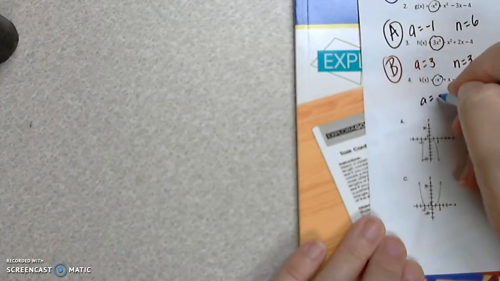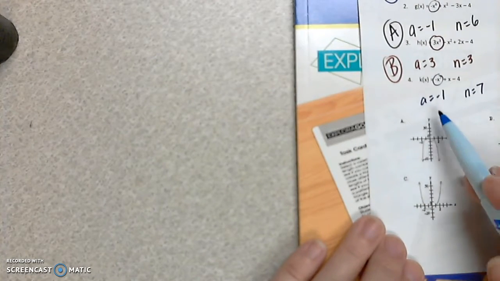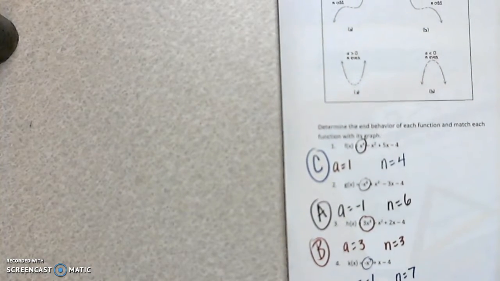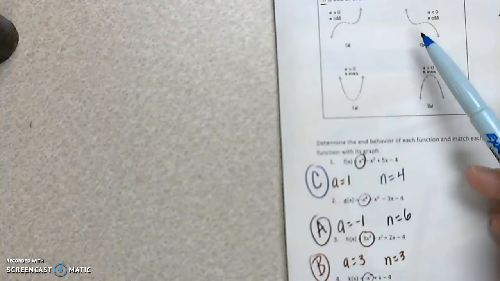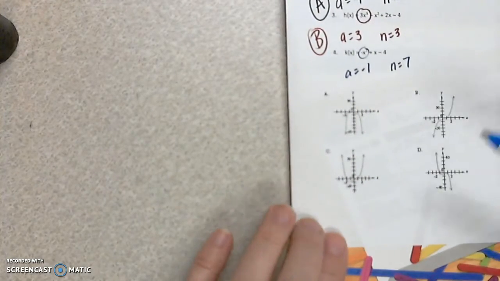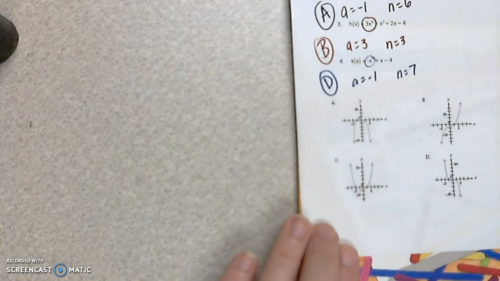Alright, my a is -1. My exponent is 7, so I'm looking for a less than 0, and n is odd. And that would be a less than 0, n is odd. That's the only graph left, and that would be D.